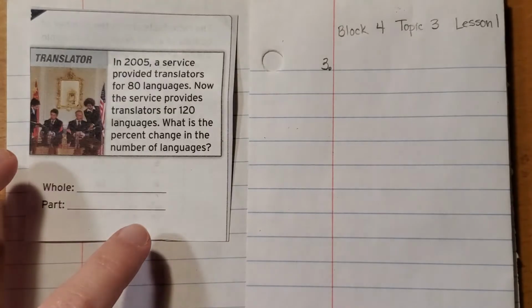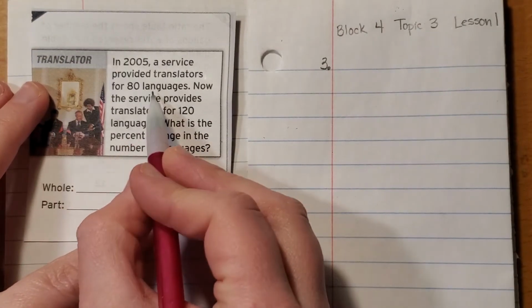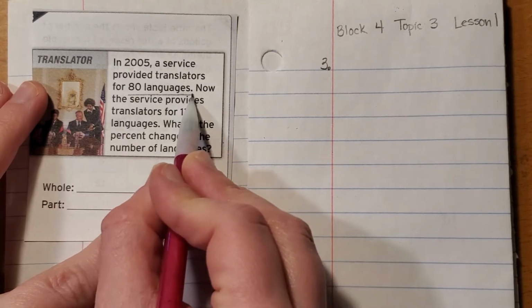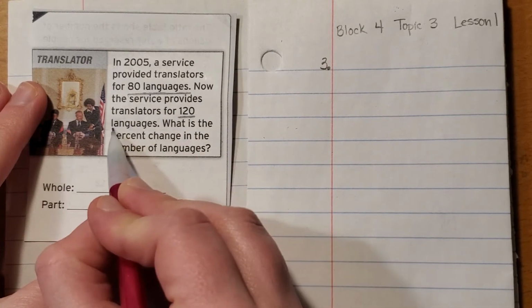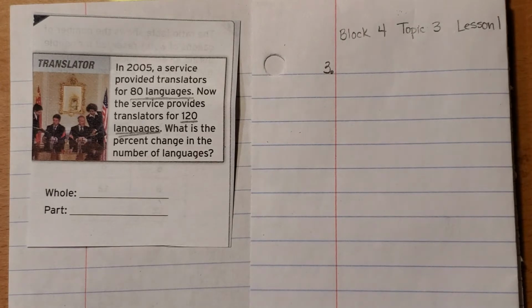So I'm going to go ahead and go back and underline the important information. I know that in 2005, translators were provided for 80 languages. However, now there are translators for 120 languages. I want to give you a minute to see if you can solve this on your own. Then we'll solve it together.